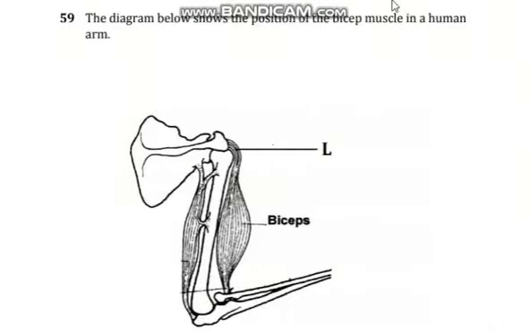We now come to our third question. The diagram below shows the position of the biceps muscle in the human arm. We have the biceps and we have the part labeled L. What is the name of this structure L? Before we answer, we understand that if we have the biceps here, then on the other side we have the muscle we call the triceps.